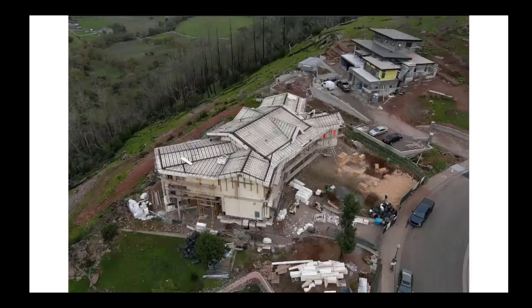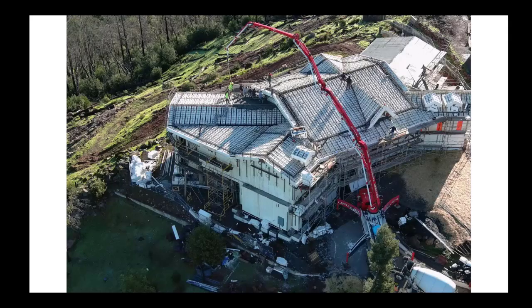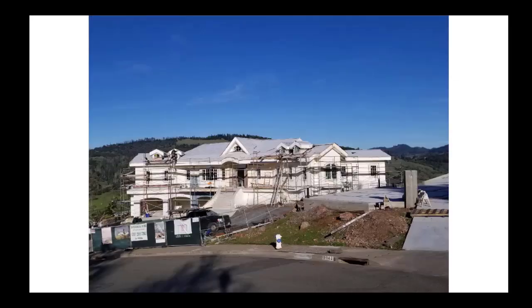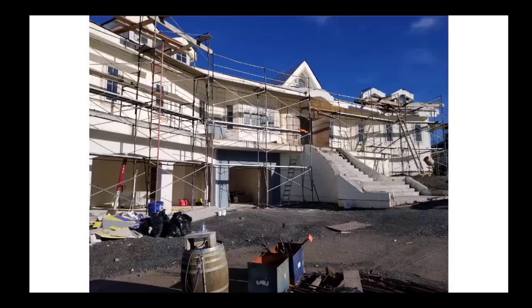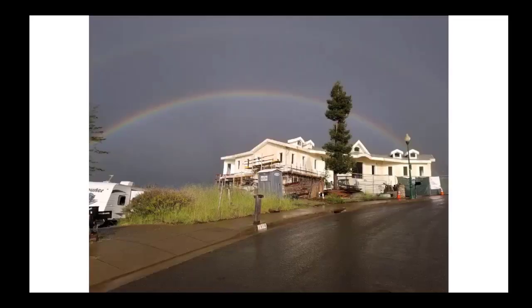Here's a drone shot of the completed roof section. Again, getting ready to pour. That's a completed shot of all the wall structures and roofs, all done and poured. This is the rear steps that they did in concrete. There's a beautiful shot with the rainbow above. It's a pot of gold, they called it.